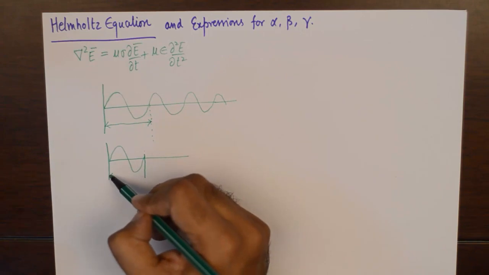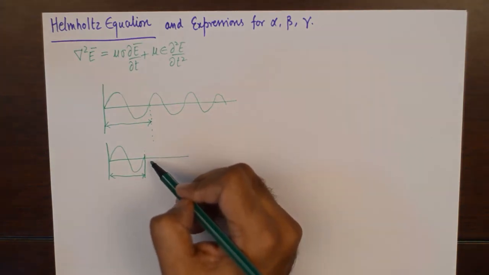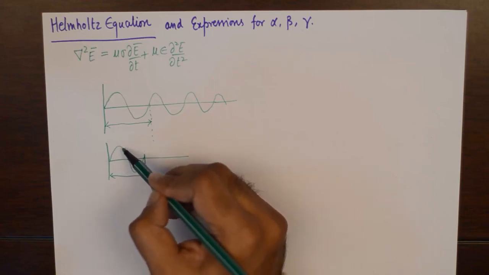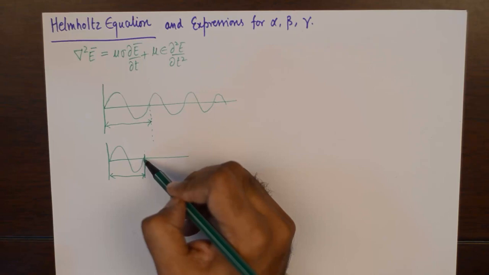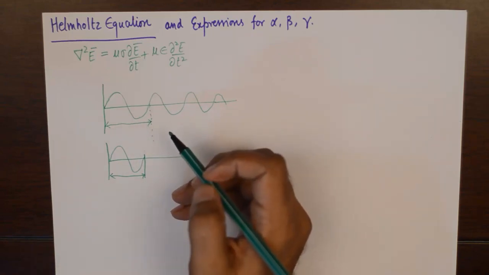However, the second wave is taking a lot less time to cover the same amount of angle in degrees as compared to the first wave.